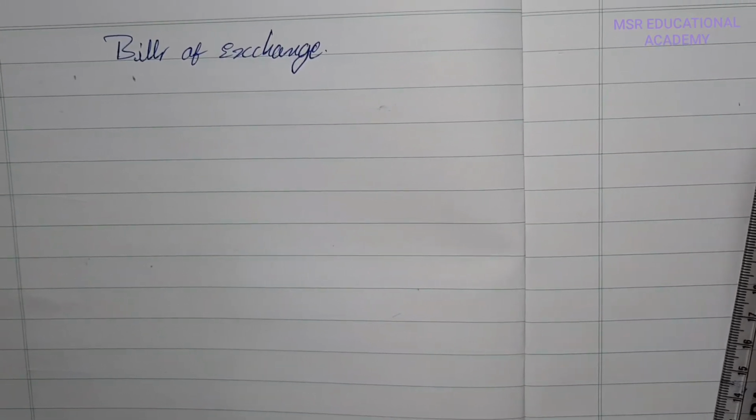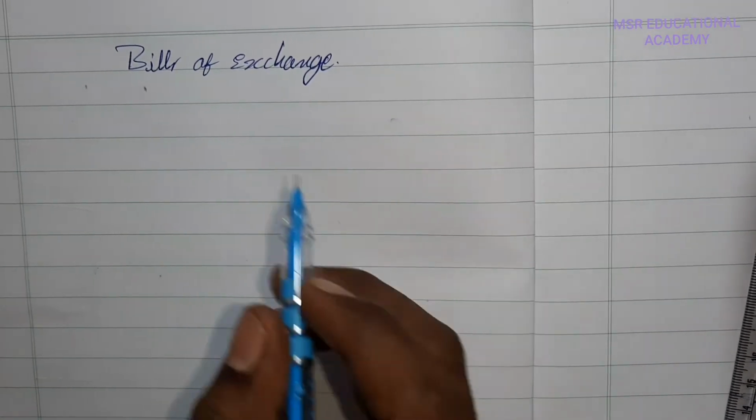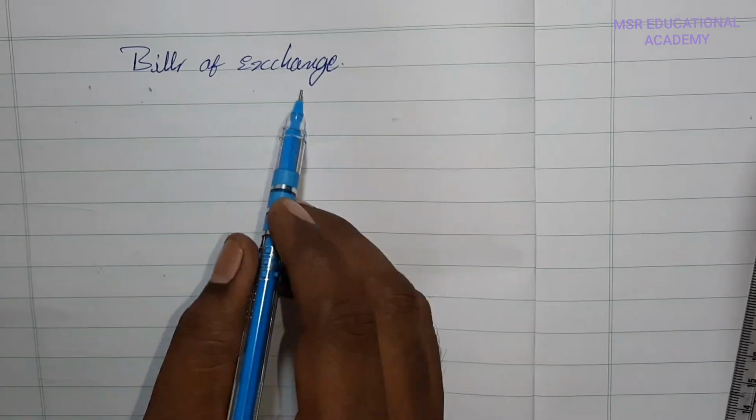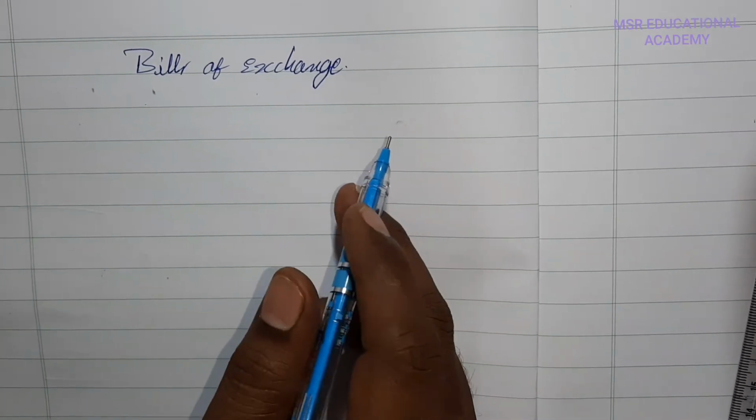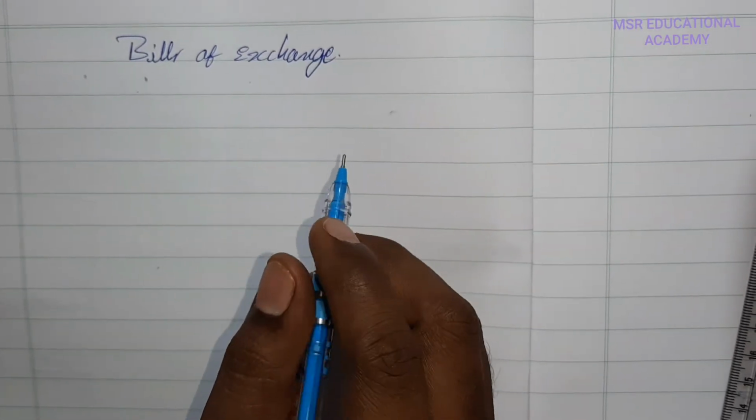In present situations, many of the transactions are done on credit basis only. Credit basis means at the time of transaction there is no cash involvement. That is called credit transactions. So that is the reason this chapter, bills of exchange, can be introduced. This is the bills of exchange.